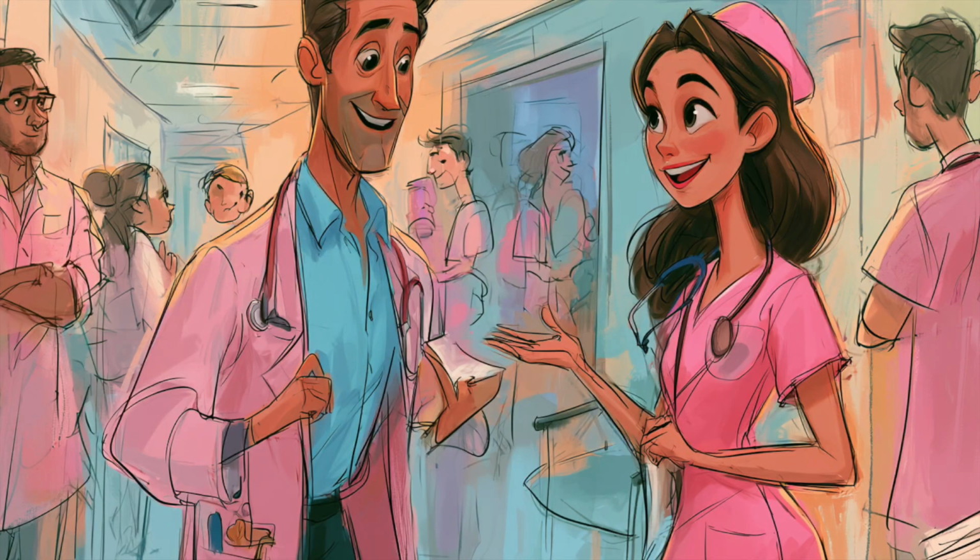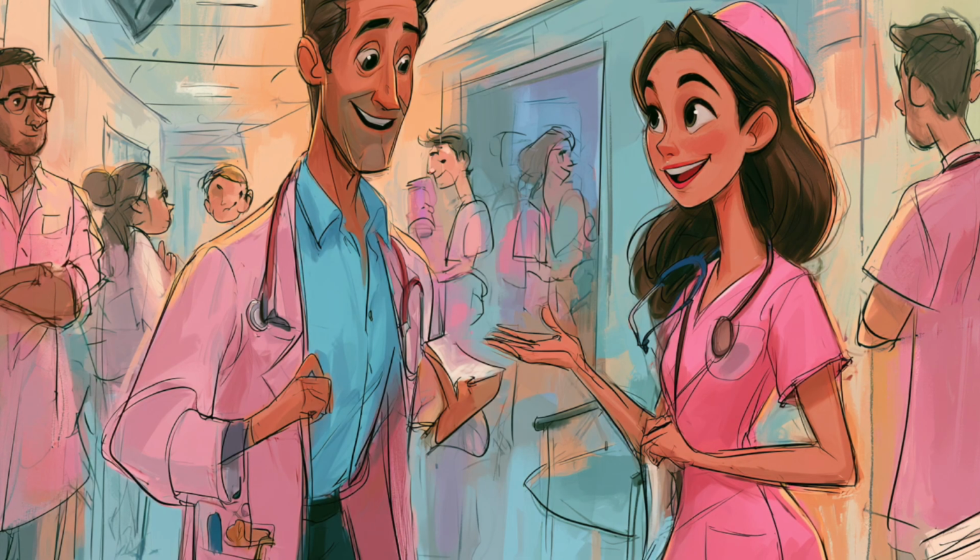Now let's talk about how opioids cause overdose symptoms. Opioids attach to opioid receptors in the brain and spinal cord.